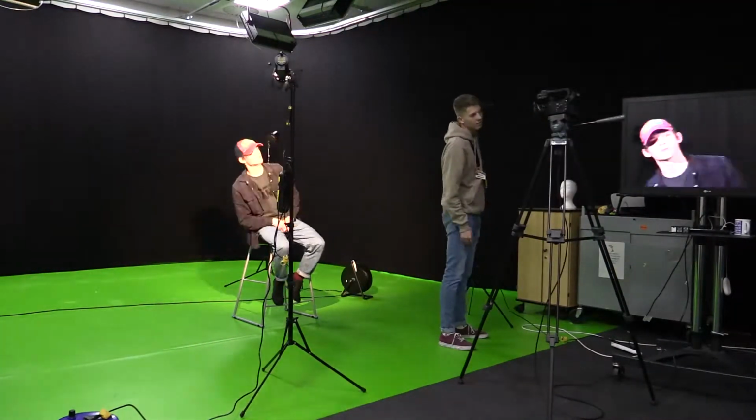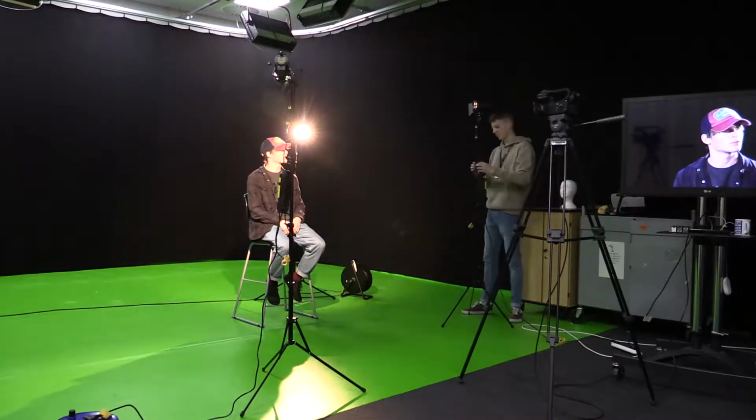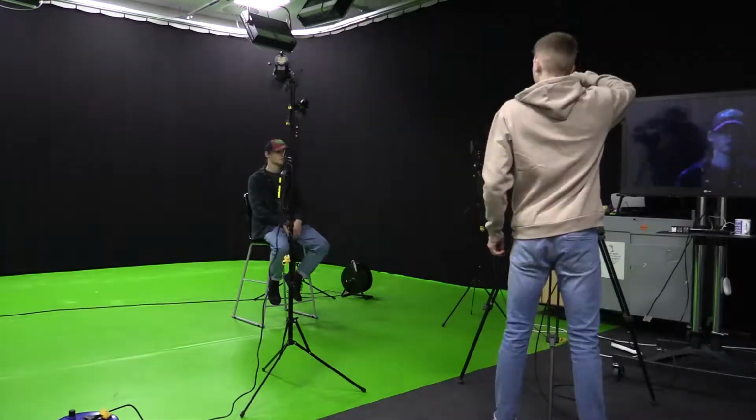And lastly, the backlight, set up behind and above the subject. This is used to add a highlight to the back of the subject and help separate them from the background. Here they are being applied to the subject.